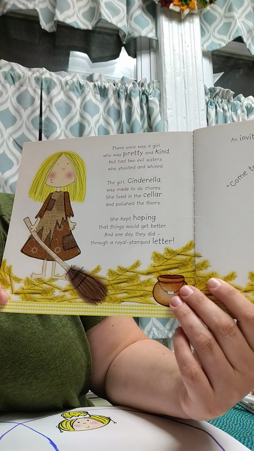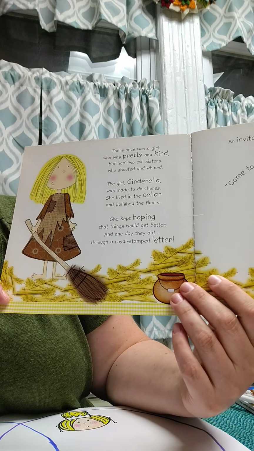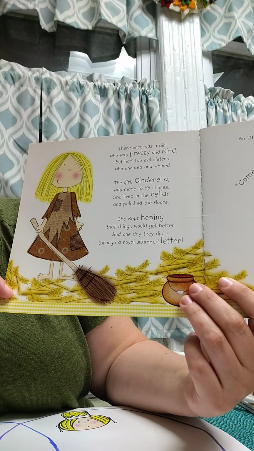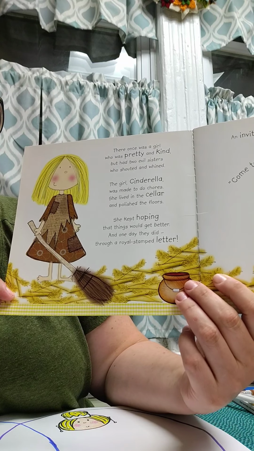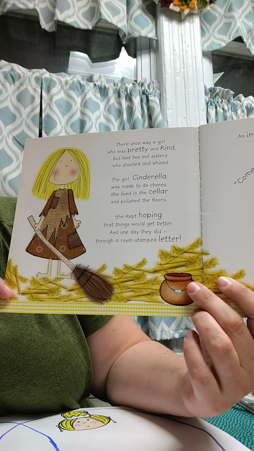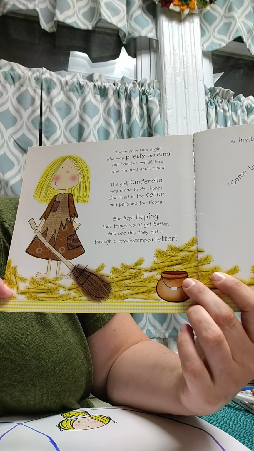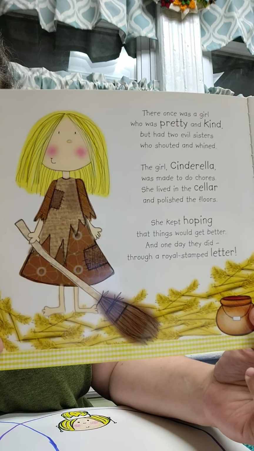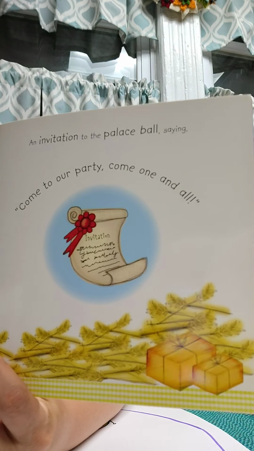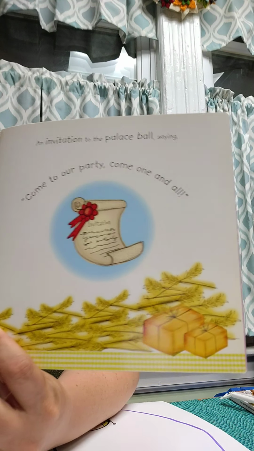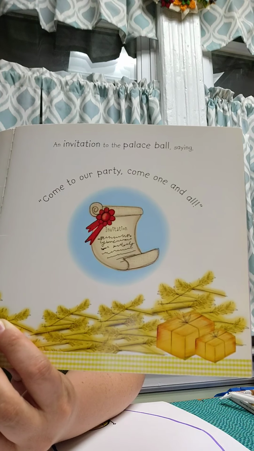There once was a girl who was pretty and kind, but had two evil sisters who shouted and whined. The girl, Cinderella, was made to do chores. She lived in the cellar and polished the floors. She kept hoping that things would get better, and one day they did through a royal stamped letter. So there she is. An invitation to the palace ball, saying, "Come to our party, come one and all."